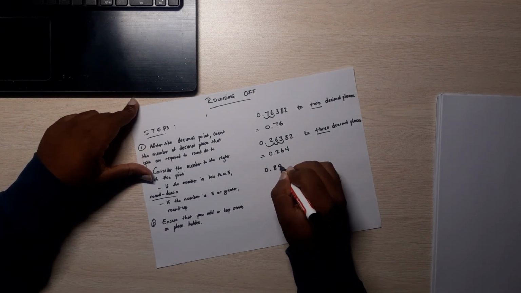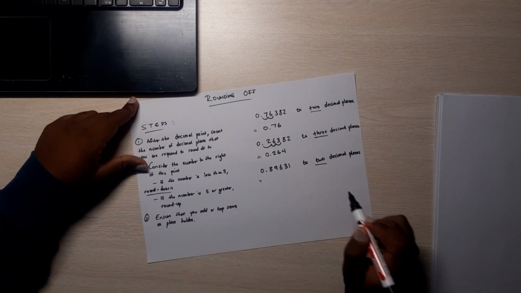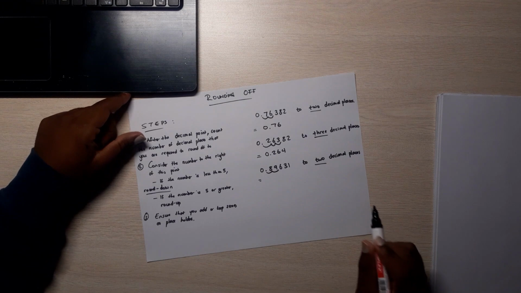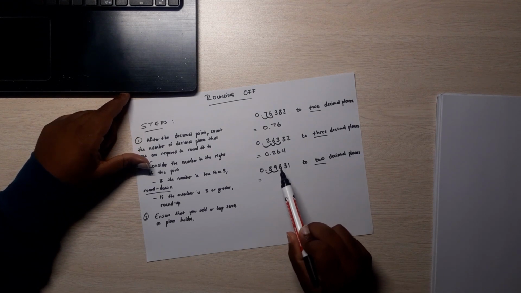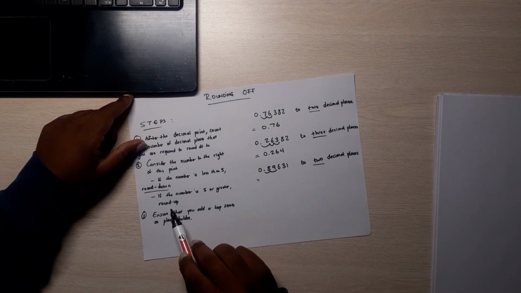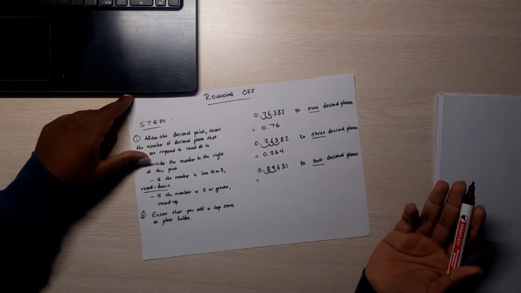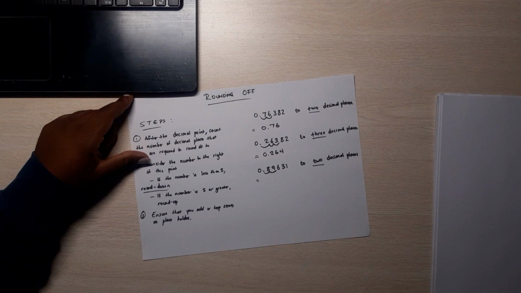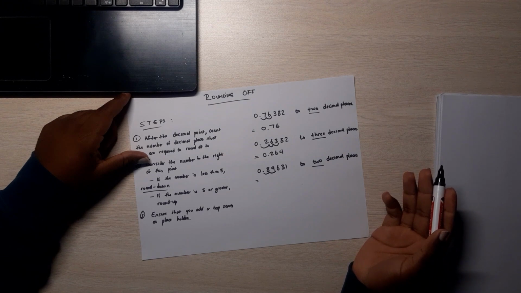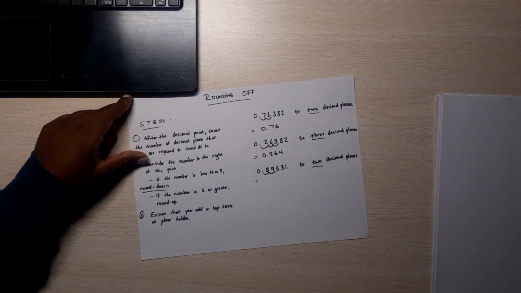Let's do one more. Okay, so this says 2 decimal places. That means 2 bunny hops. 1, 2, right? The number to the right of this point is 6. Therefore, we're going to round up. What does this mean? All the numbers to the right become 0, right? And you're adding 1 to this number here, to 9.